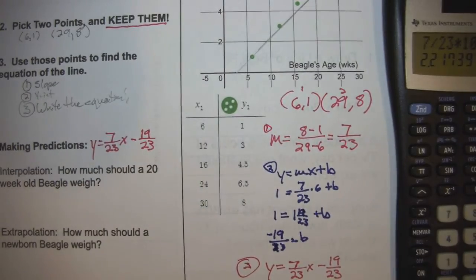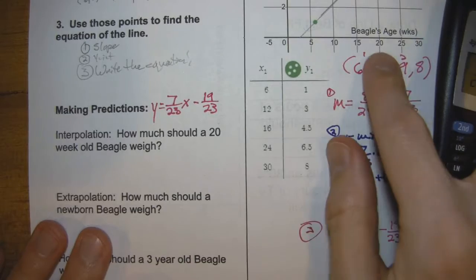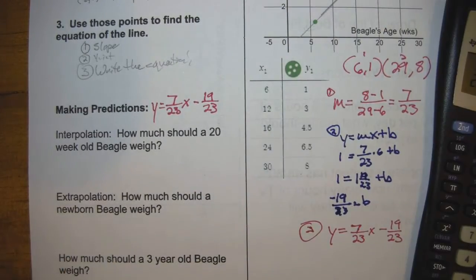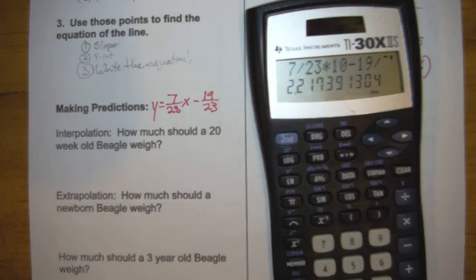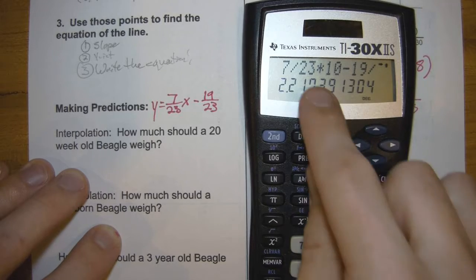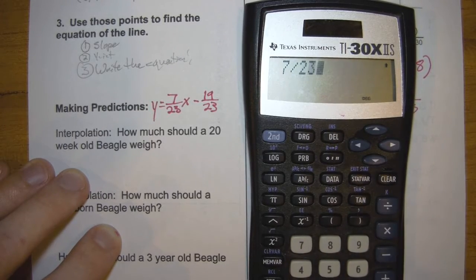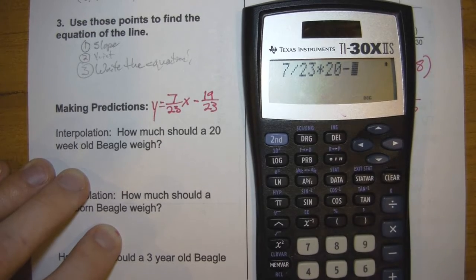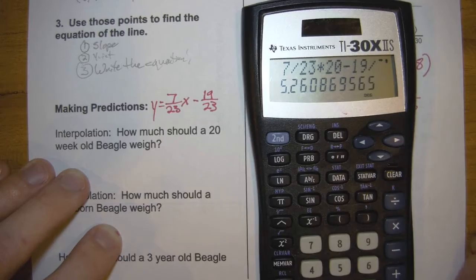We can make some predictions now. Let's do some interpolation. In this case, how much should that 20-week-old beagle weigh? Based on our line, it looks like it should be just over 5 kilograms. But let's use our equation to show that that does seem to match up. So we'll retype it: 7 over 23, multiplied by 20. Remember that's our x, that's our input, subtract 19 over 23, and let's see what it gives us.